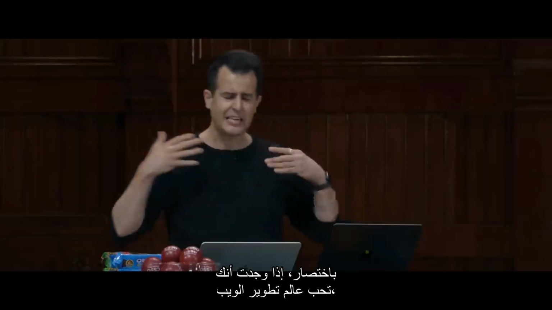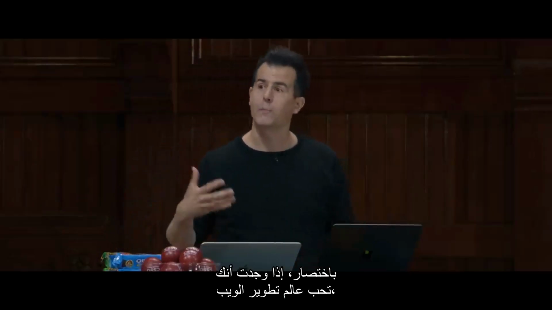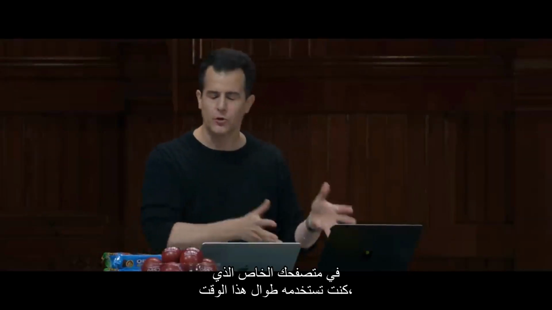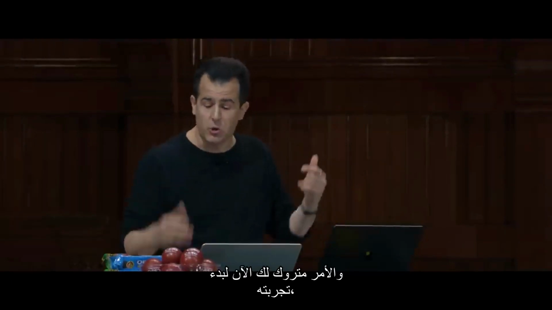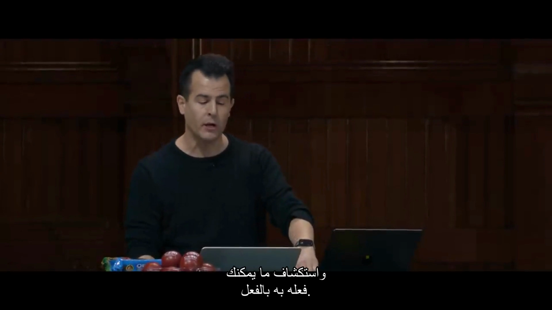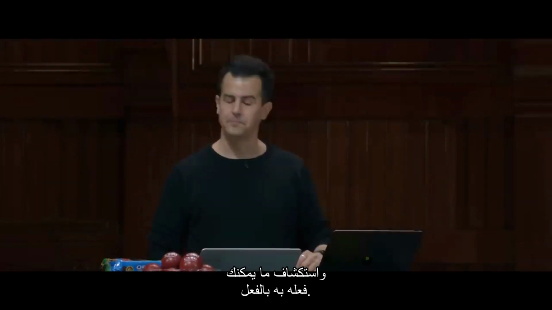So in short, if you find that you like the world of web development, in your own browser that you've had all this time, there's so much darn functionality built in. And it's just up to you now to start experimenting with it, exploring what you can actually do with it.